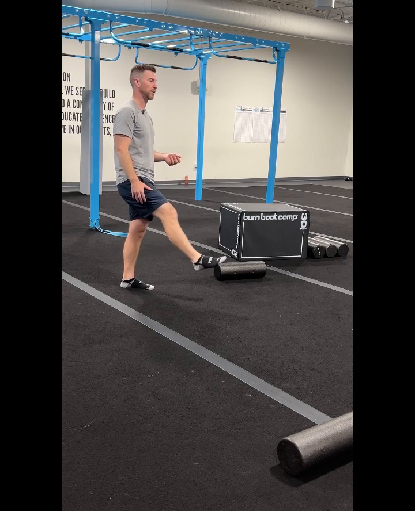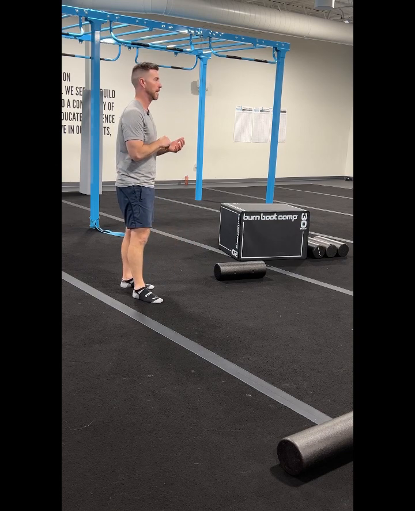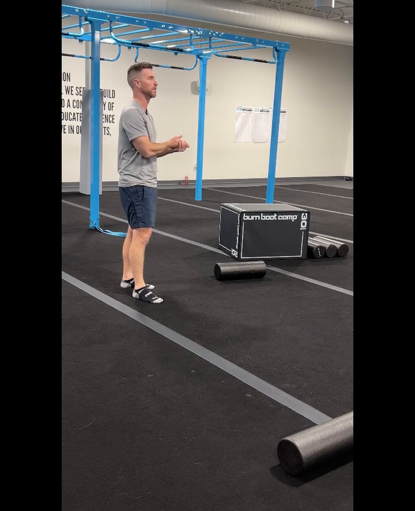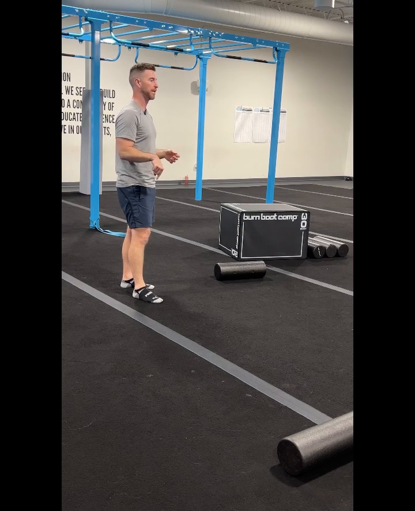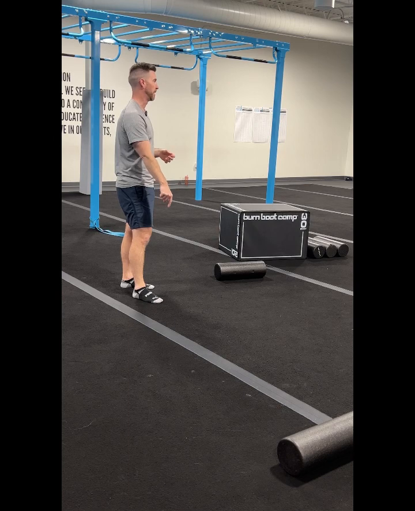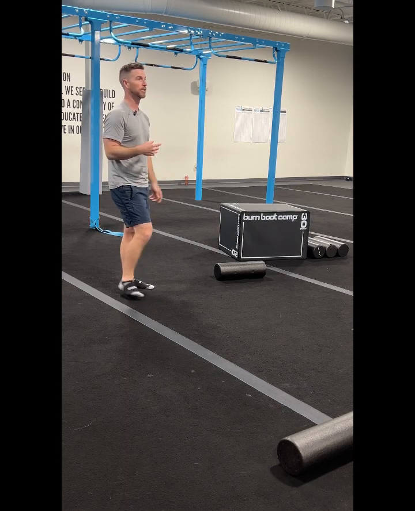If your knee's hurting and you didn't tear something, like you didn't do something traumatic that you know is what you did to your knee, then it's probably not your knee's fault. It's probably your ankle's fault or your hip's fault or something else. So you kind of have to look elsewhere.